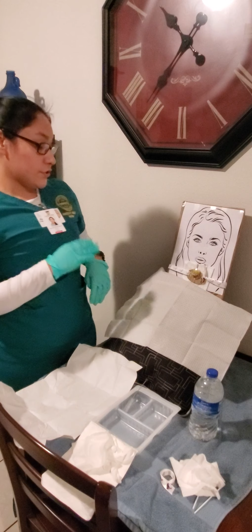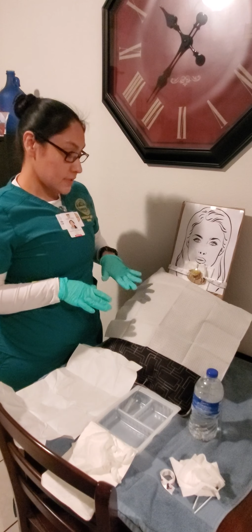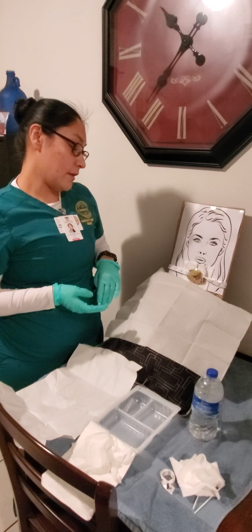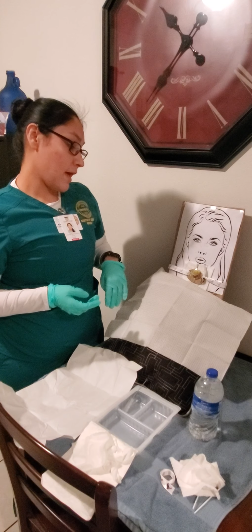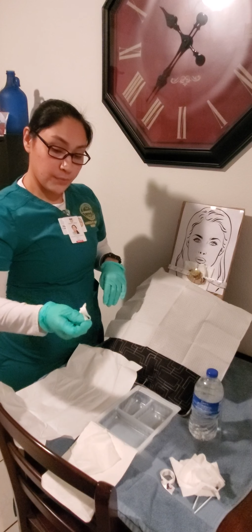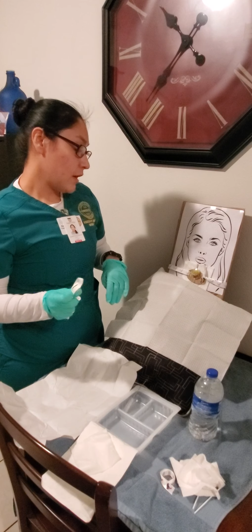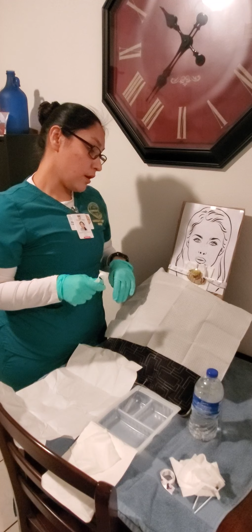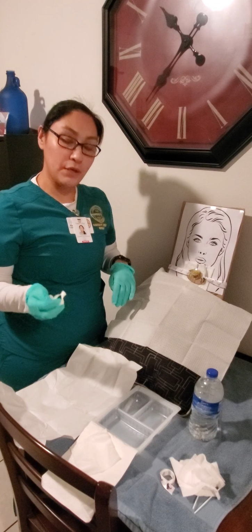Okay, so now after your clean gauze is already on, you can go ahead and then proceed to apply the new trach ties. Just make sure that you do apply the new one before you remove the old one.